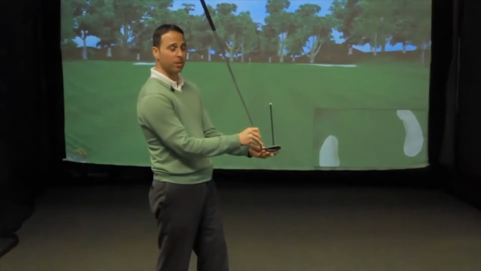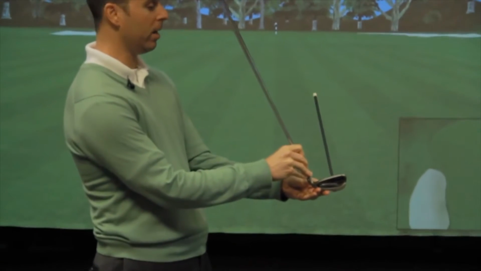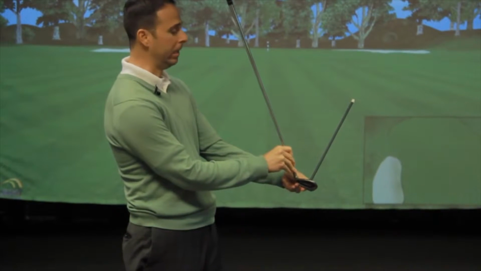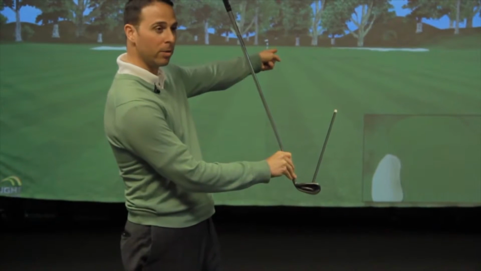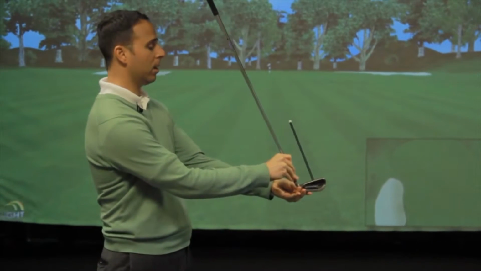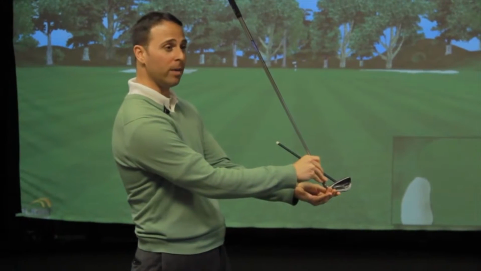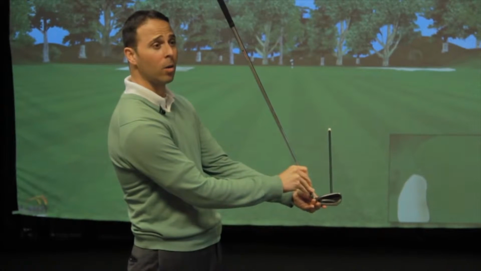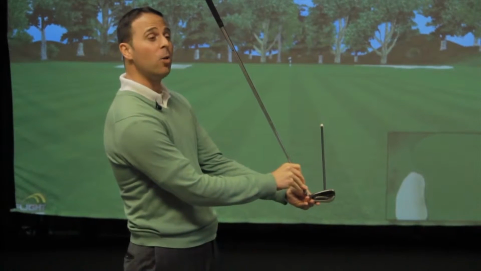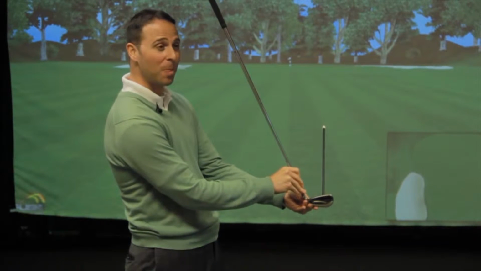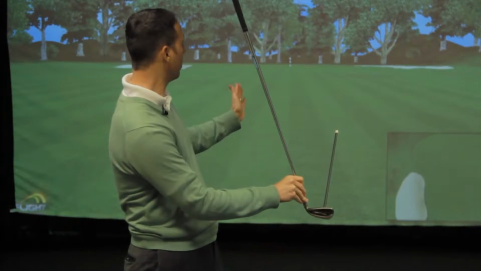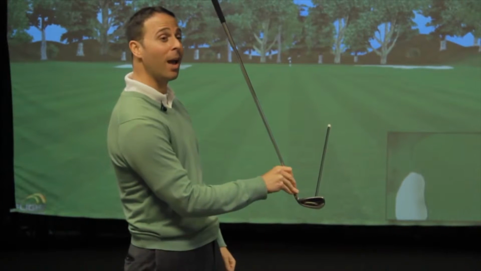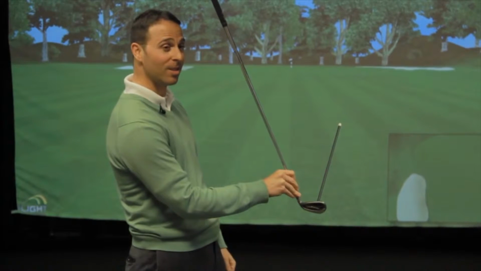At impact, a club face can be open or rightward pointing, either way you want to say it, meaning it's pointing out to the right. It can be closed or leftward pointing, and it can be what we call square or straight. You can hit a slice. A slice is defined as a shot that goes out and curves to the right. You can hit a slice from any of those positions.